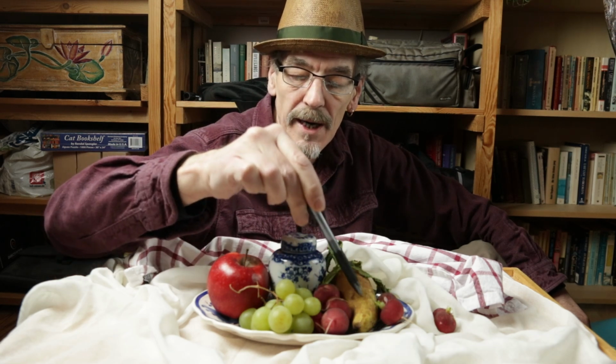You see a nice triangle here, circles here, and there's a bunch of little reflecting light circles of grapes, and it's very round, and then of course the oval dish.